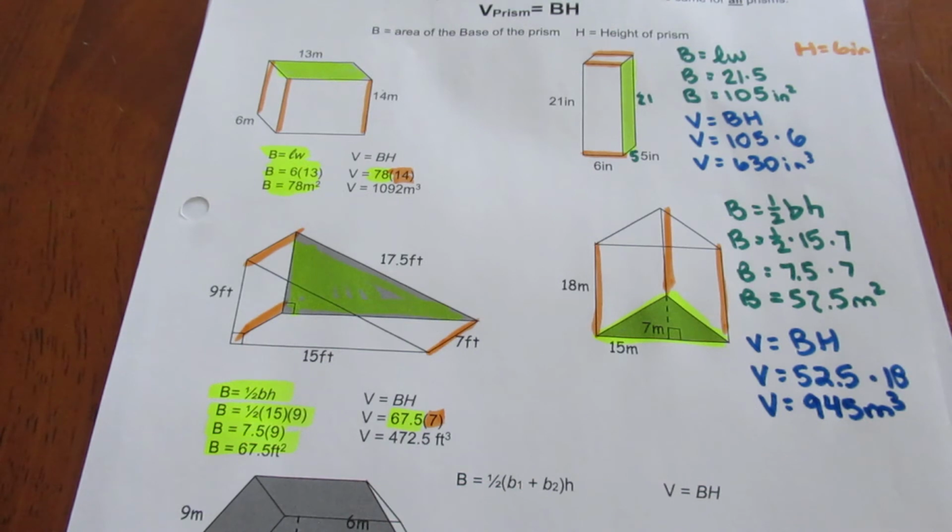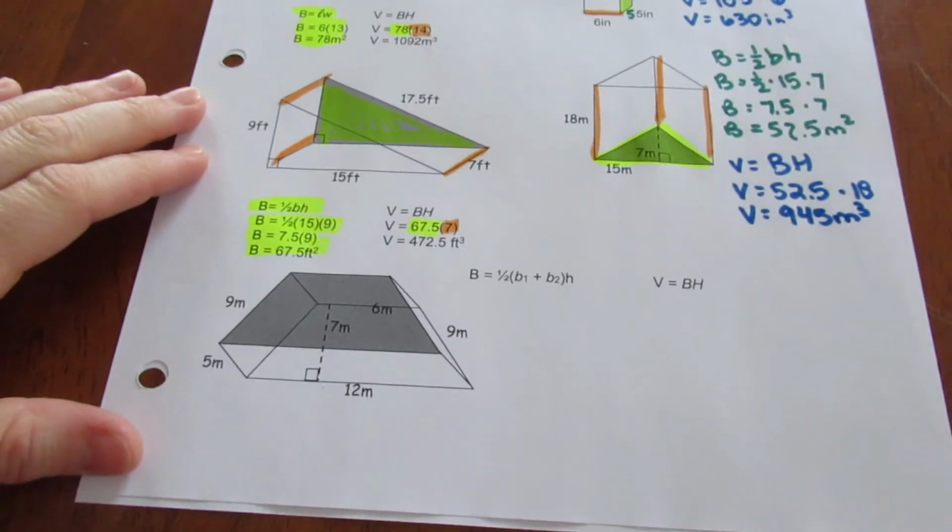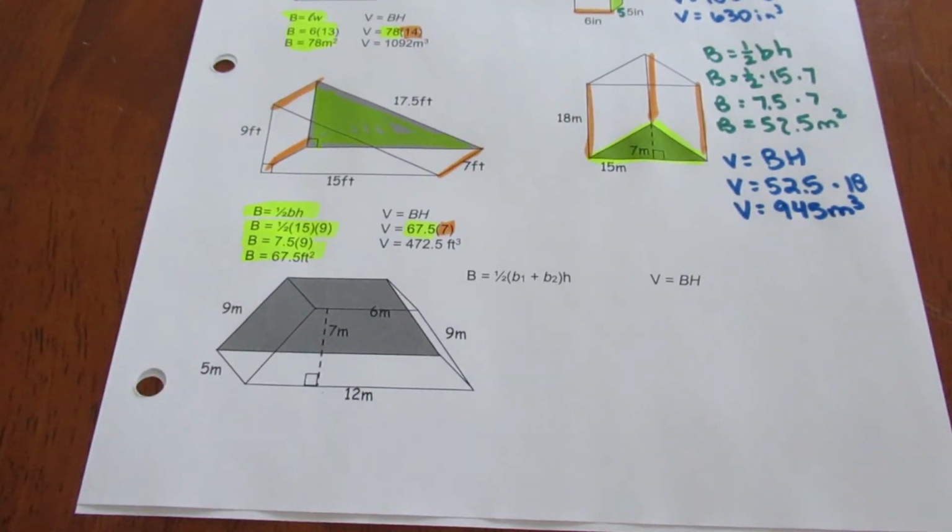No one's going to argue that volume of a prism is faster and easier than surface area. All right, so if we slide this up, you can see we've even got a trapezoidal prism here.